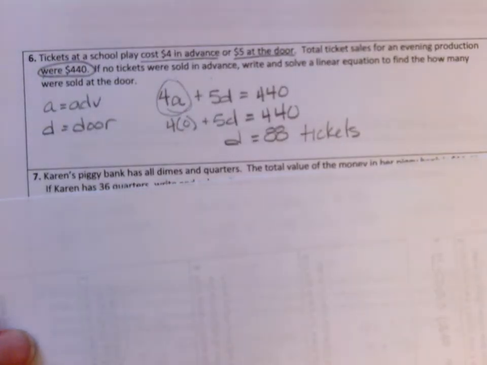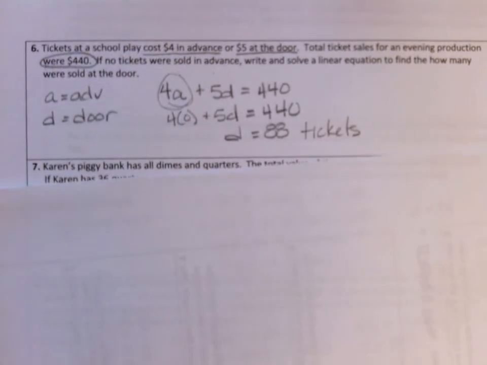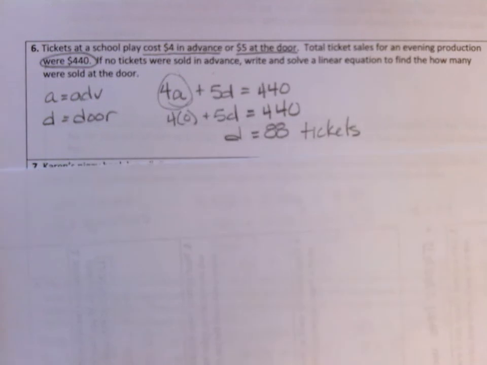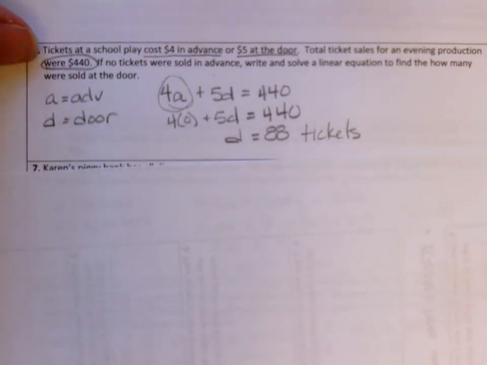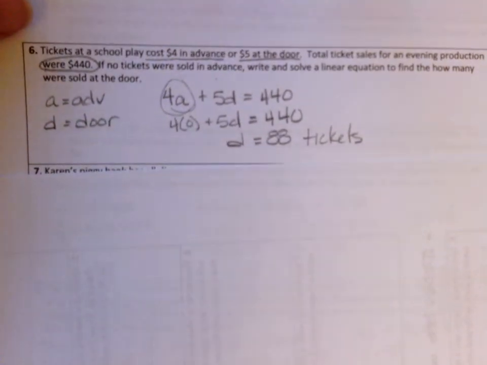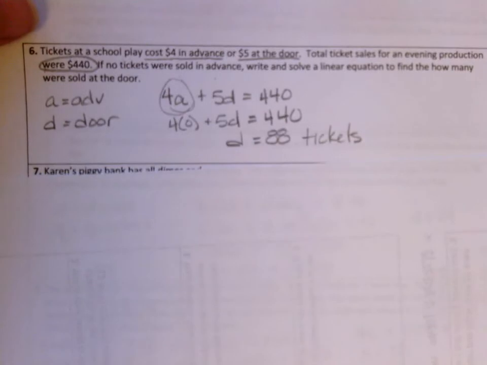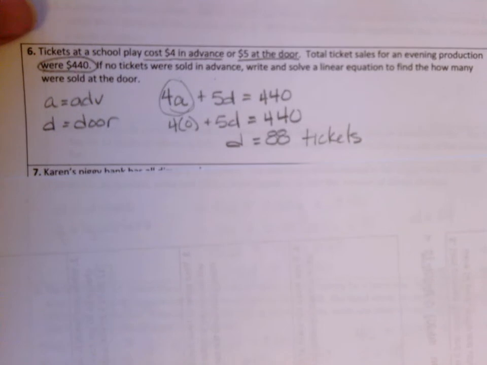So now what I'd like you to do is turn off the video, pause the video, and in just a few seconds, I'm going to show you the answers to 7 and 8. So try and work those problems, pause the video, and check your work.